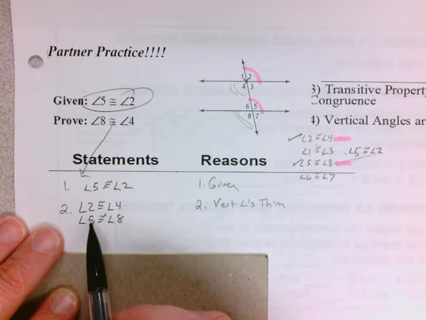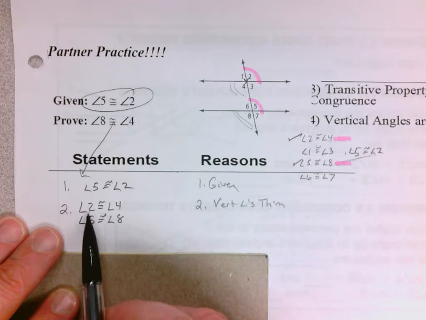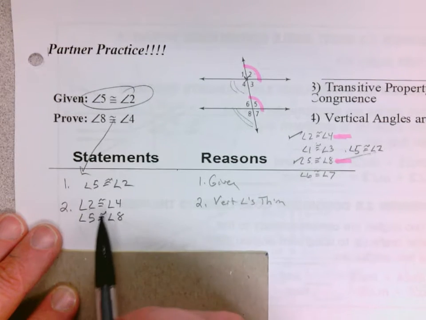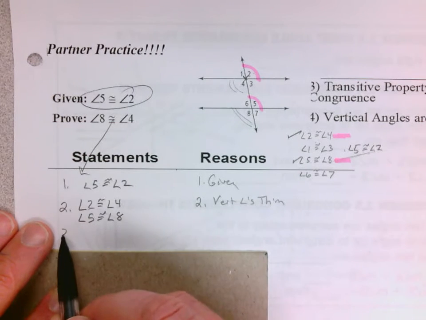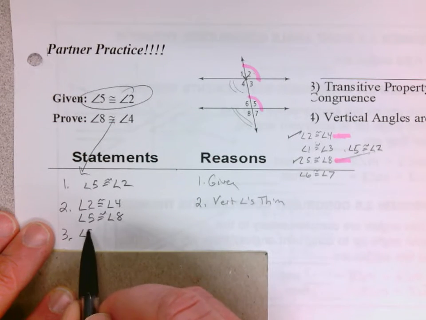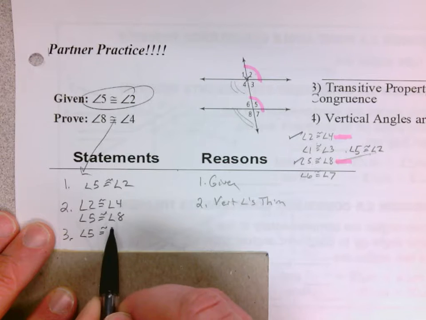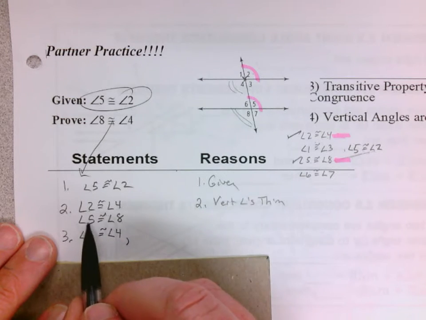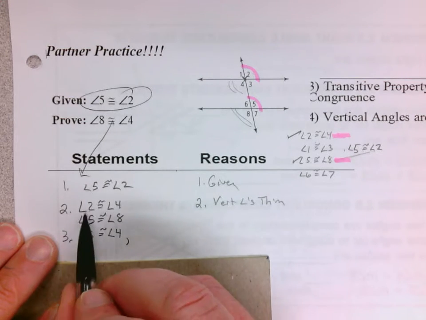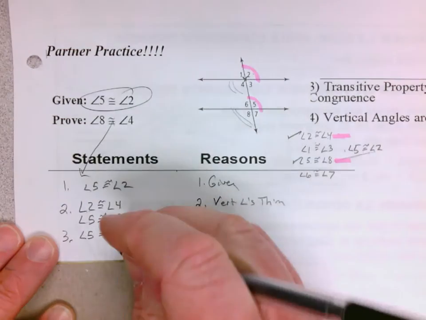So if 5 is congruent to 2, that means I could say that 5 is congruent to 4. Substitute. And I could say 5 is congruent to 8 is already there.